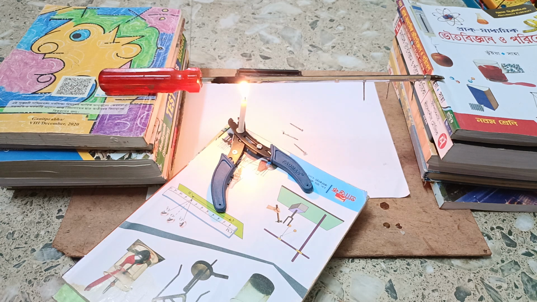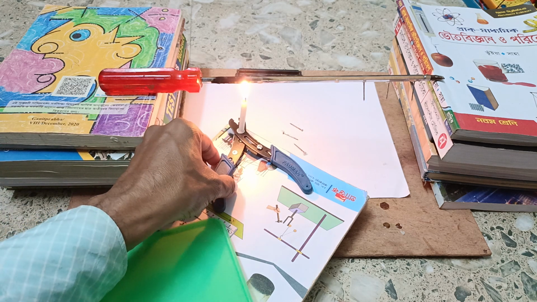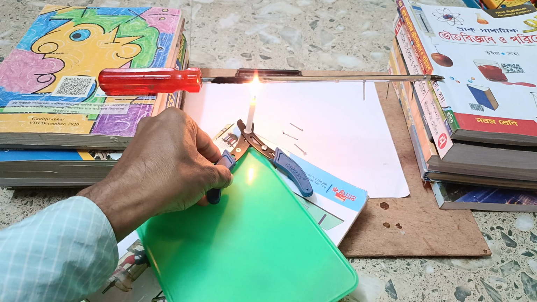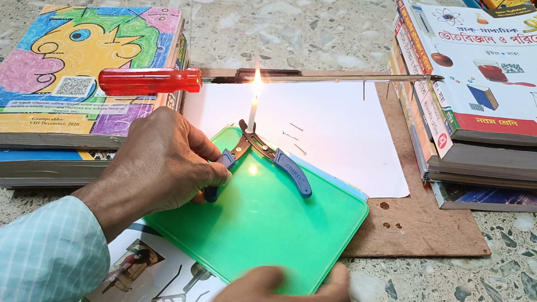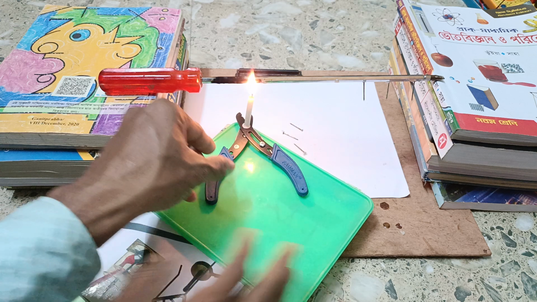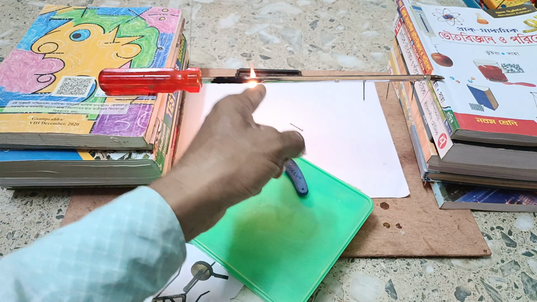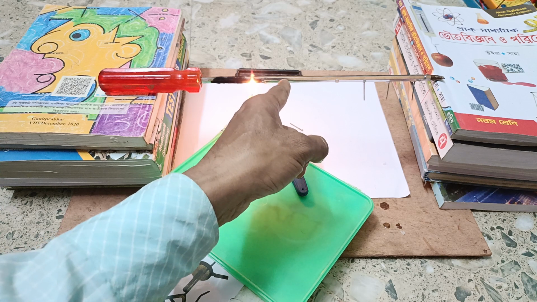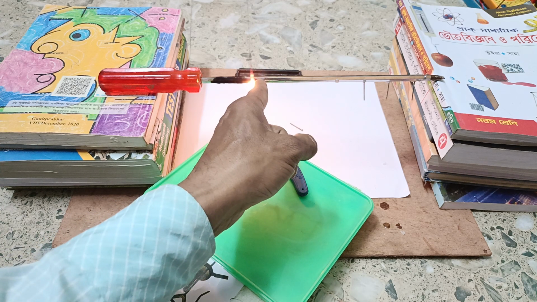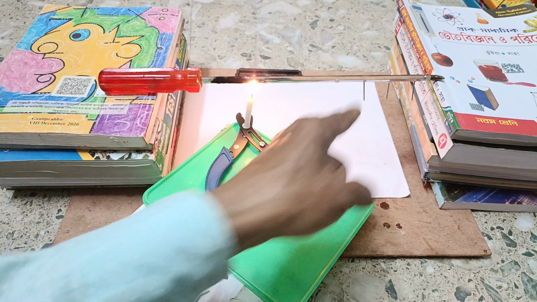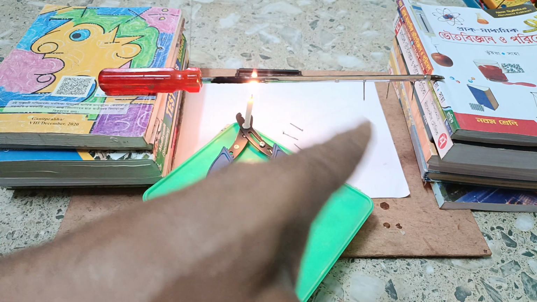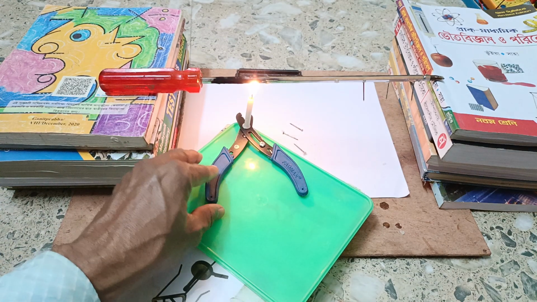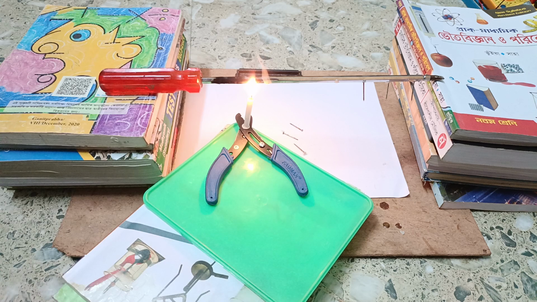In this way, one pin falls after another, and this is the process of conduction, right? And you know that in the process of conduction, heat energy is transferred from one molecule to the next molecule. You see, the heat energy is transferred from one molecule to the next molecule, and this molecule transfers the heat energy to the next molecule, and this way the heat is transferring from one end to the other. But in case of liquids and gases, there is another method, which I will tell you in the next video. How heat energy is transferred in liquids, I will tell you in the next video.